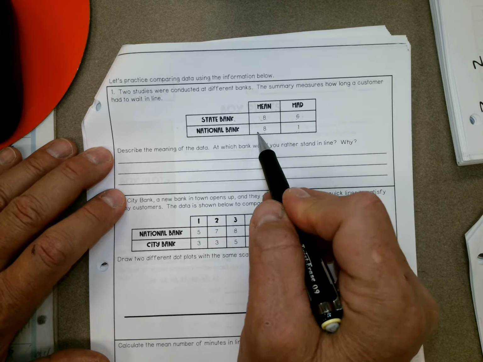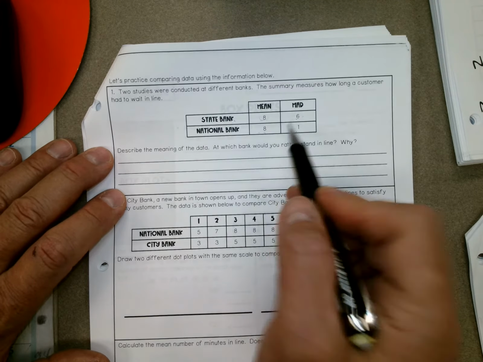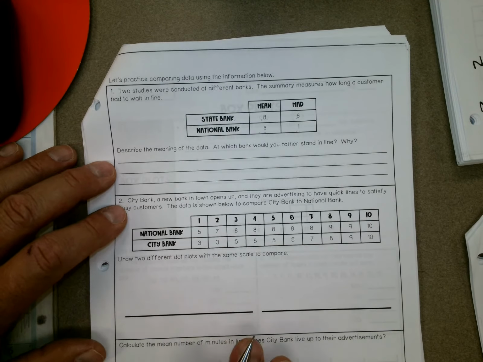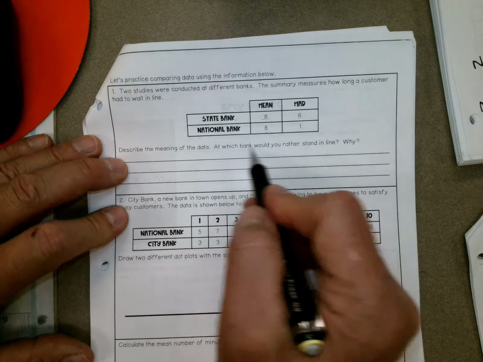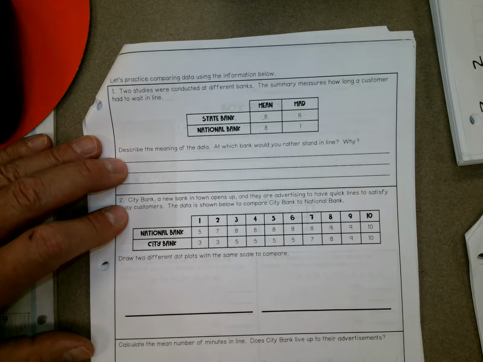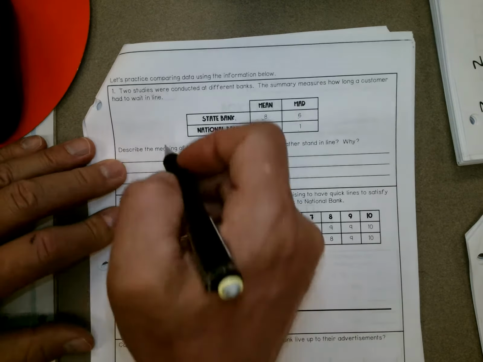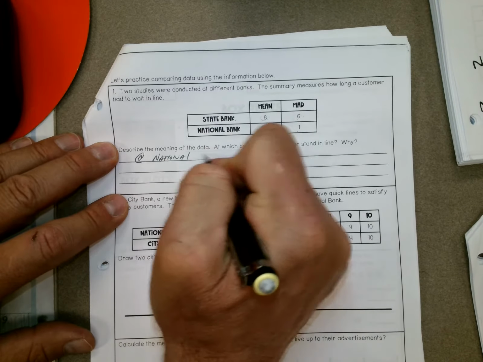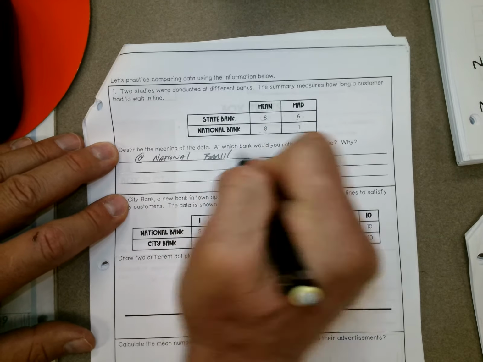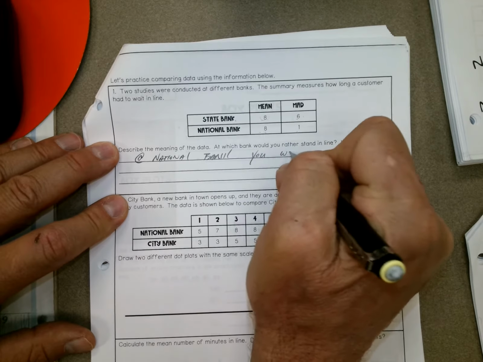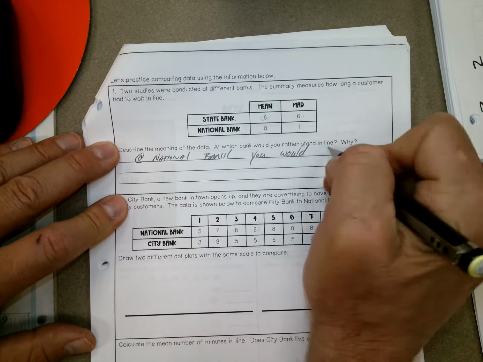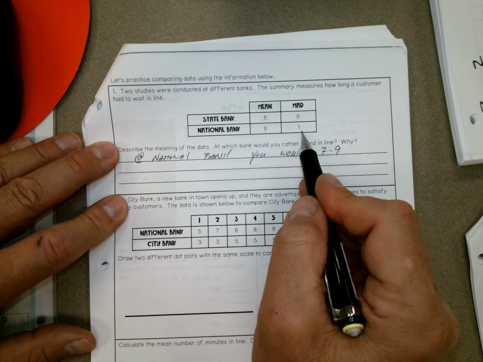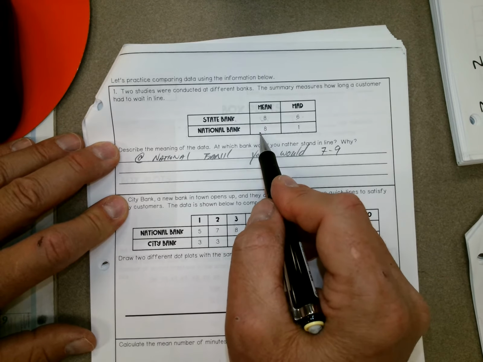So you could have waited 7 minutes, or you could have waited what? 9 minutes. So that's what it's saying here. If you think about this, at which bank would you rather stand in line? Well, at the national bank. At the national bank, you would wait 7 to 9 minutes because the MAD, the deviation, the variability is from 7 to 9.